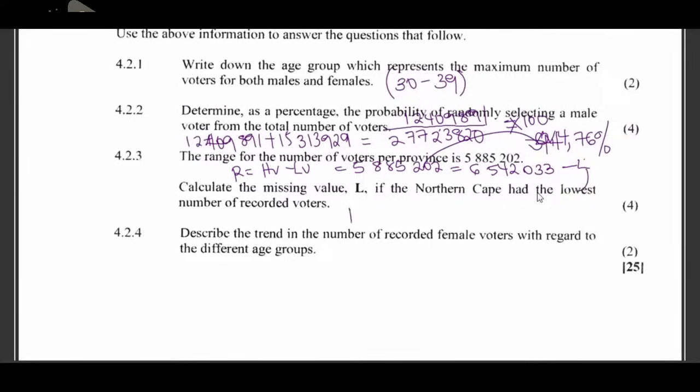So our L will equal 6,542,033 minus 5,885,202. So what is the lowest value there?